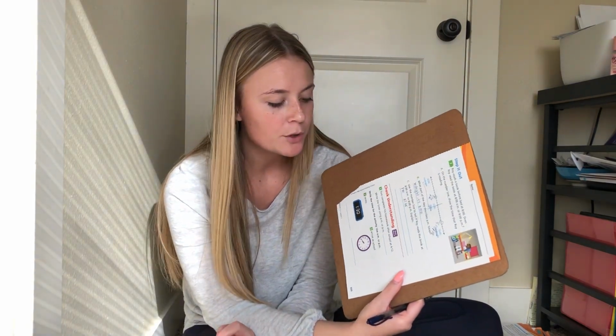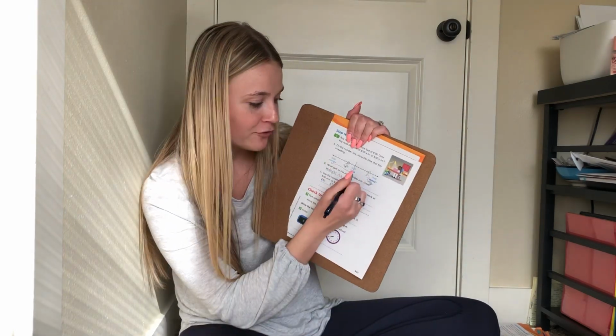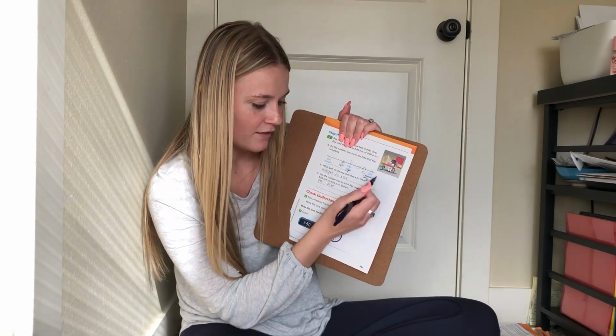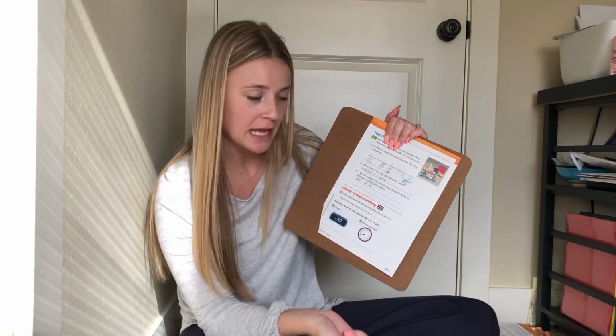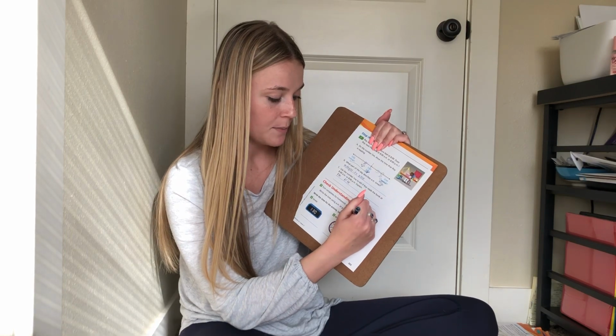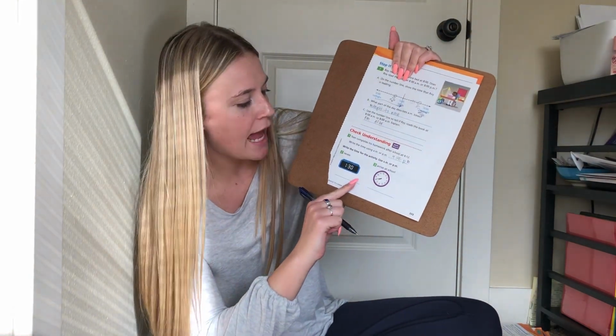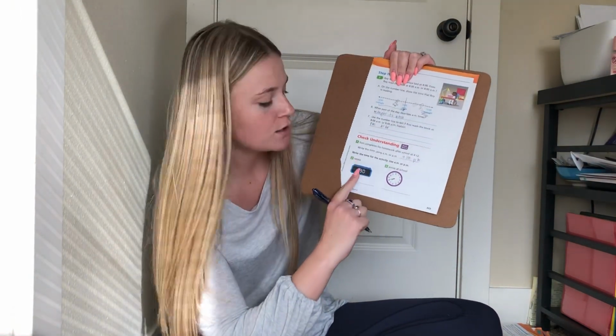Tom completes his homework after school at 4:12. Write the time using AM or PM. Okay, let's think about this. After school. Has he had lunch yet? Yes, he's already had lunch. So we're afternoon. We're in this area of the time. So is it AM or PM? AM is on this side, PM is over here. So it's going to be 4:12 p.m. Write the time for the activity. Use AM or PM. Recess. What do we do?